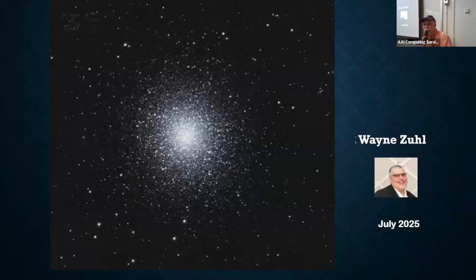If we look at M13, this is a picture taken by Wayne Zuhl, who's one of our members. M13 is what's called a globular cluster, and it's the northern hemisphere's best globular cluster. Globular clusters are big balls of stars, basically. They have up to 500,000 or so stars. I think there's one in the southern hemisphere that may not actually be a globular cluster that has more stars, called Omega Centauri.